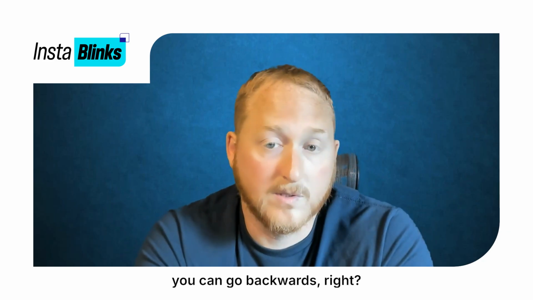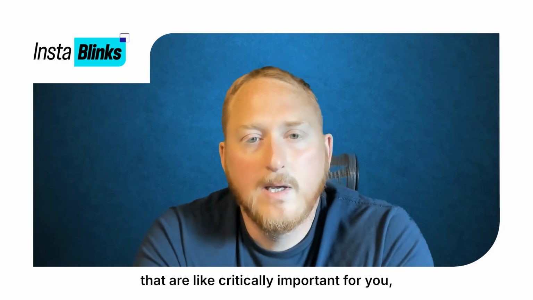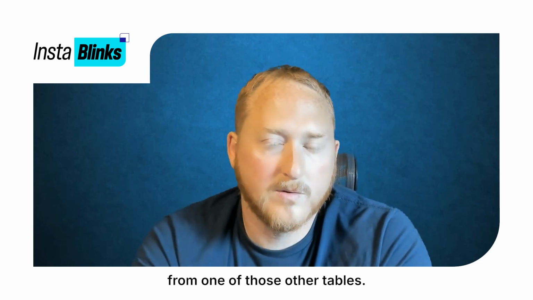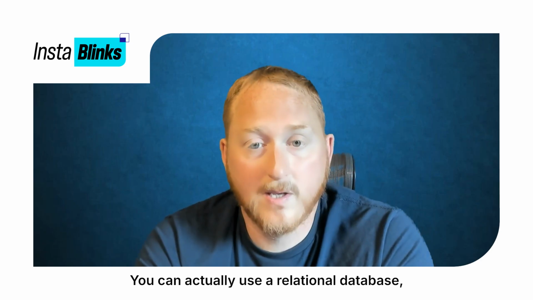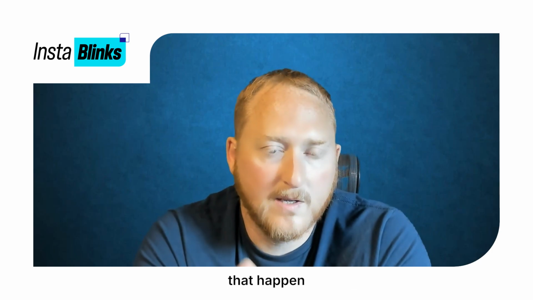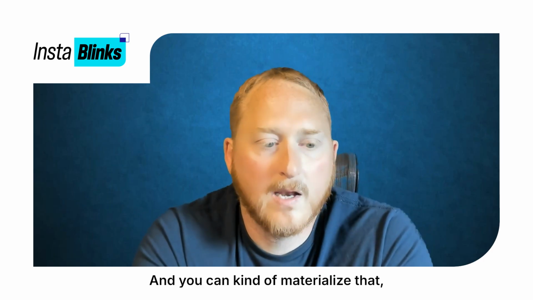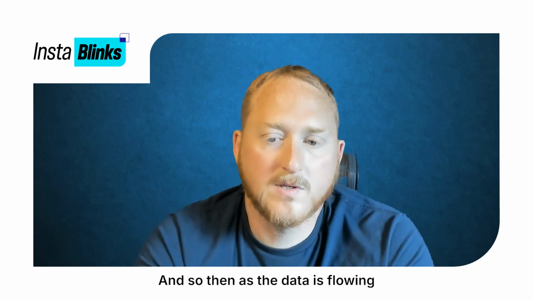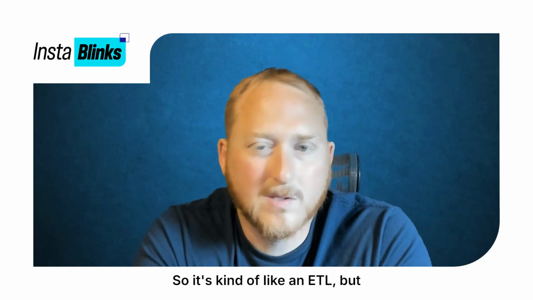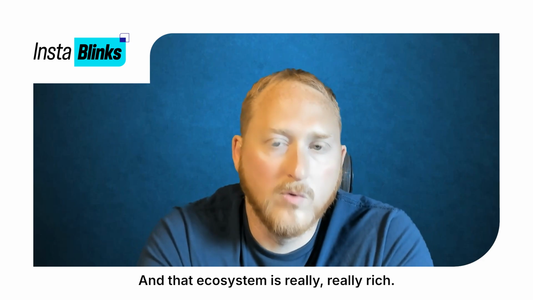In addition to that, you can go backwards, right? So if today you've got a relational database and there's a couple of tables in there that are critically important for you, and maybe you're streaming messages in and you want to enrich those messages, but you need some data from one of those other tables, you can use a relational database, let's say Postgres, as a data source, and you attach to the change data capture events that happen. Those events then trigger events to happen in Kafka, and you can materialize the topic in Kafka as a table. So as the data is flowing in, you can join them together and produce new events in Kafka with your enriched data set. It's kind of like an ETL, but it's on the fly using data from other sources. And that ecosystem is really, really rich.